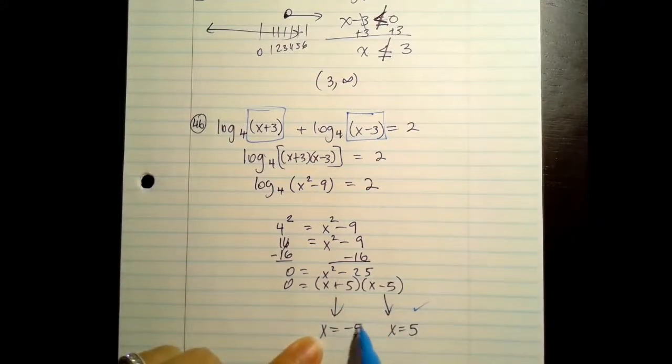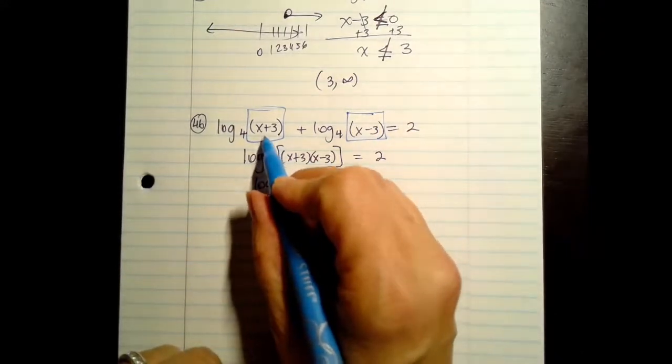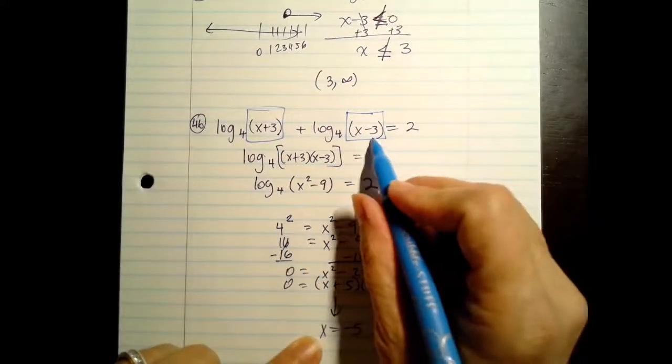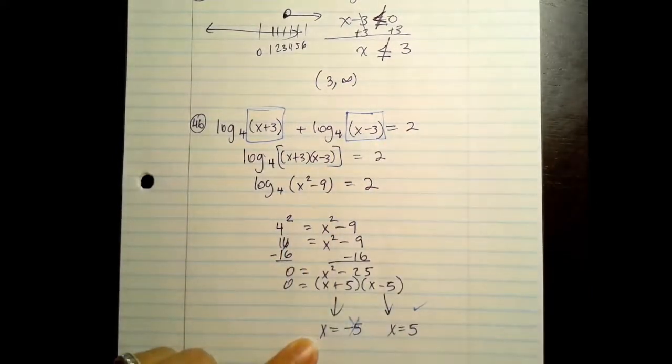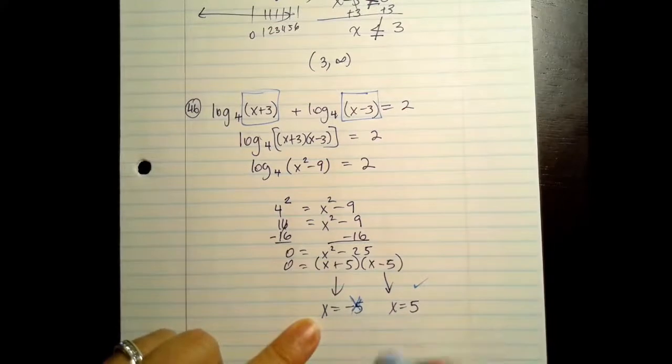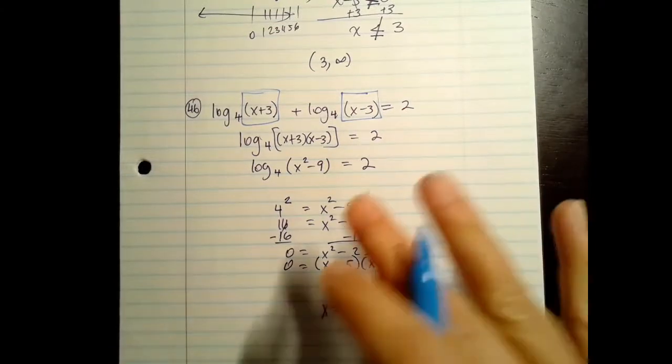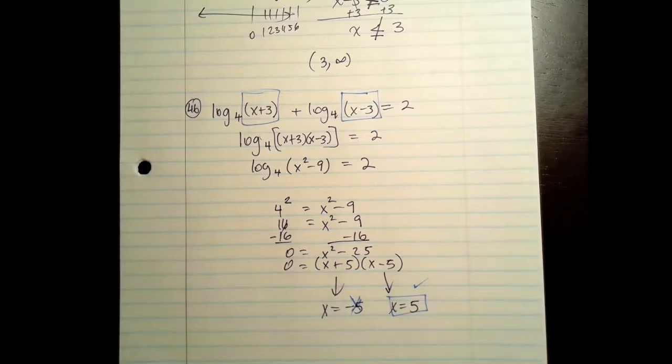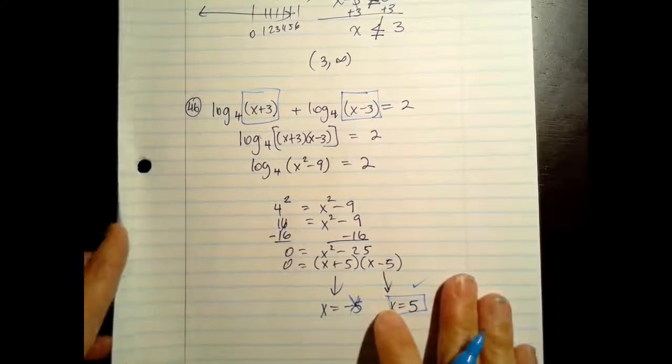So try negative 5. If I plug negative 5 right here, I get a negative. If I plug negative 5 right here, I get a negative. So that one does not look good. So that ended up being an extraneous solution. So x equals 5 is the only thing that actually works for this problem, even though we got 2 answers.